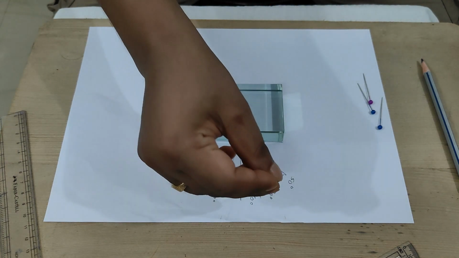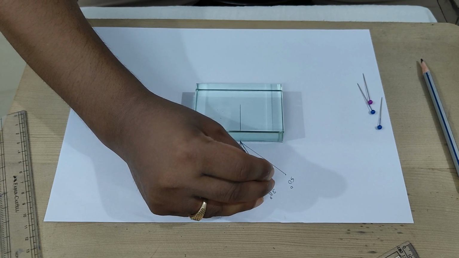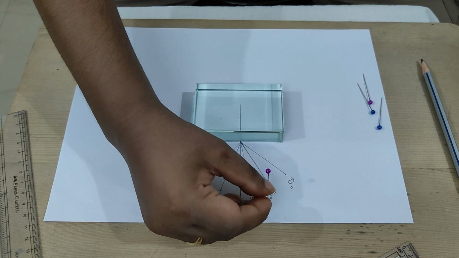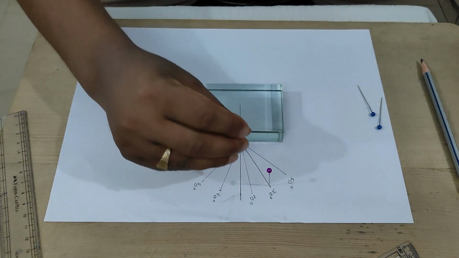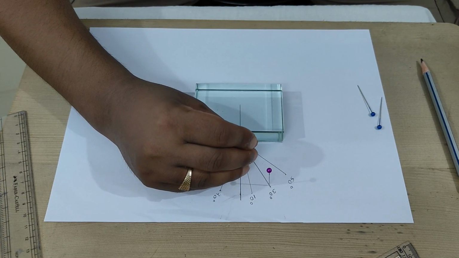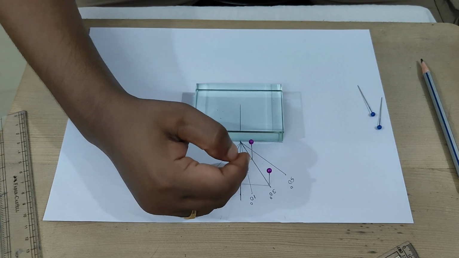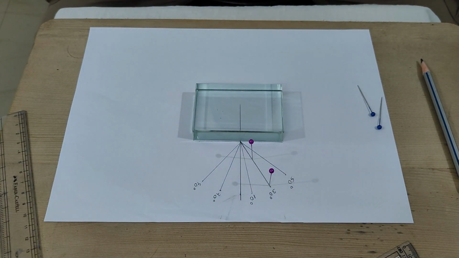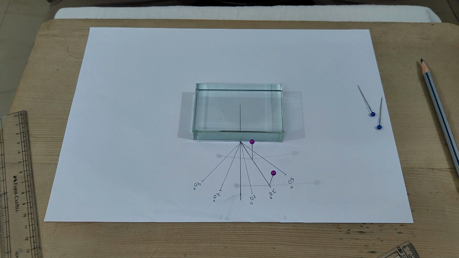Let us consider the 30 degree angle of incidence. So we place 2 pins, one pin here, the head pin over here at the 30 degree mark. Make sure that the pins are vertical and the pins are slightly away from each other to remove the parallax error. They must be away from each other, not very close to each other.